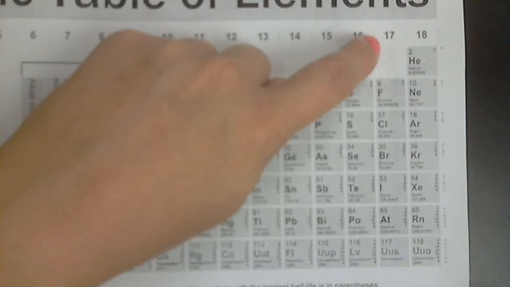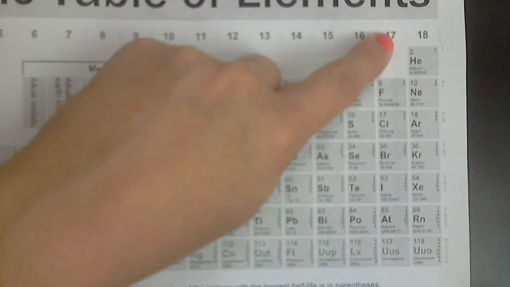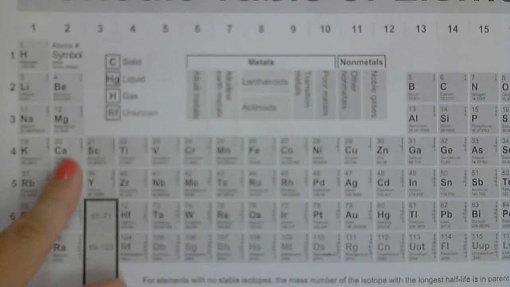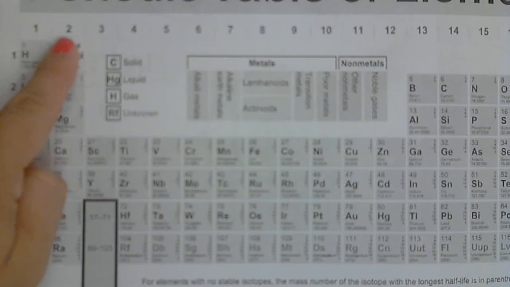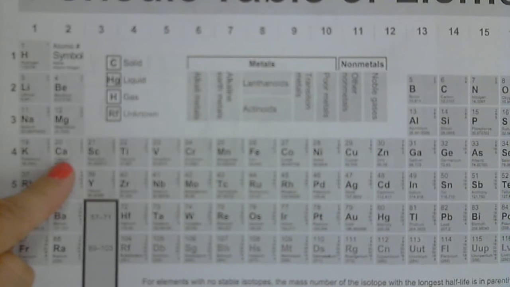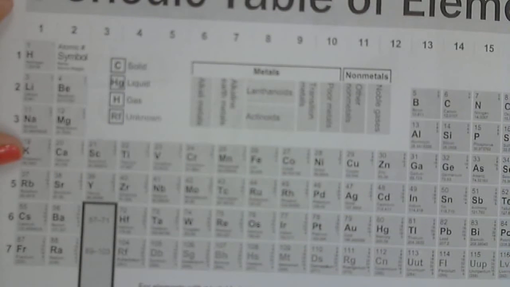Well, again, I would take the 1 off. I'm left with the 7, so chlorine would have 7 valence electrons. Over here on the other side of things, let's look at calcium. Calcium's in column 2. If calcium is in column 2, that means it has how many valence electrons? That's right, 2. So the column will tell you how many valence electrons something will have.